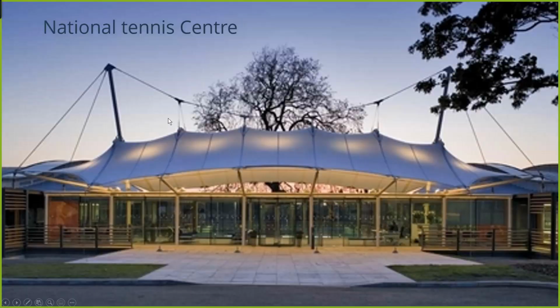Another example, it's sort of barrel vaults, cable edges, some steel members, cable net supporting, sort of a hybrid fabric structure. You know, like all these structures usually don't fall exactly into categories. This being a tennis center, this is a great roof because any balls which land on the roof will just roll straight off again.